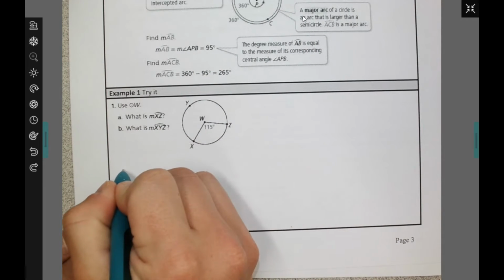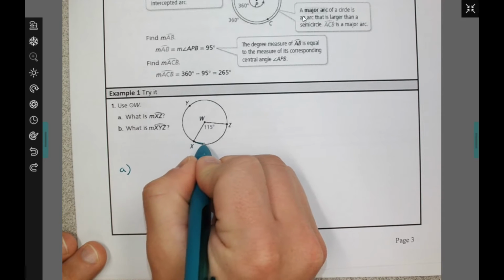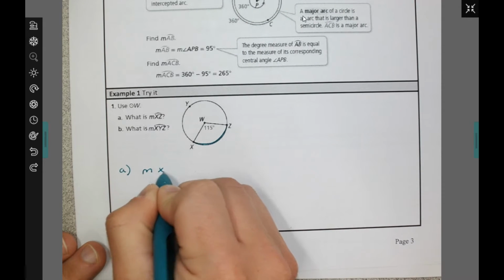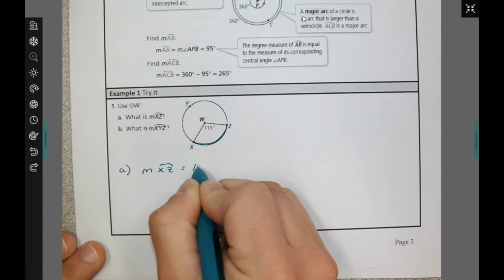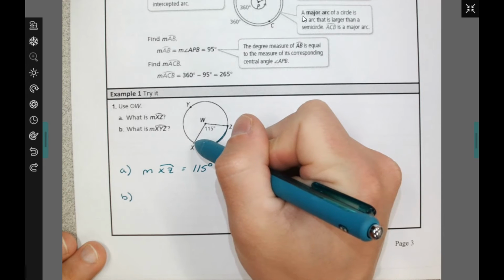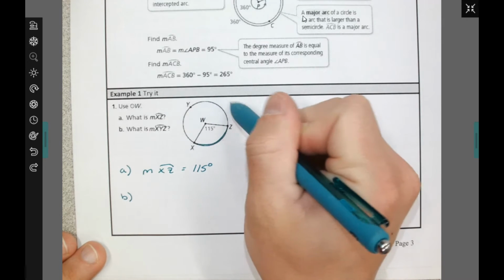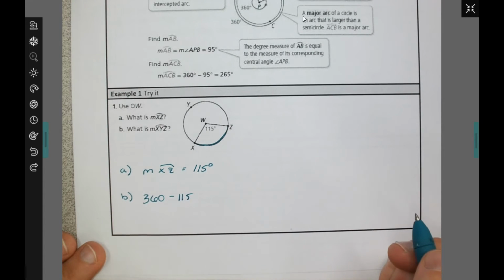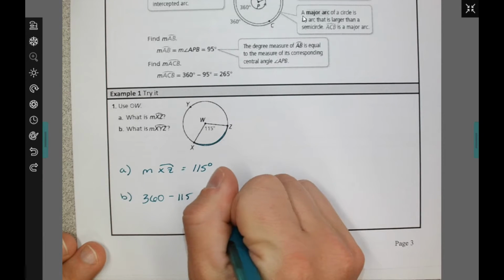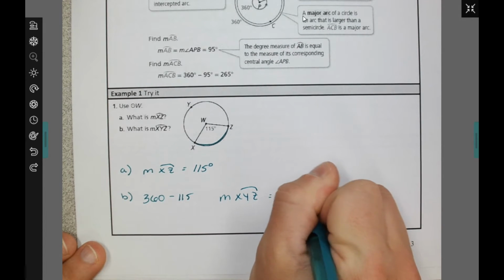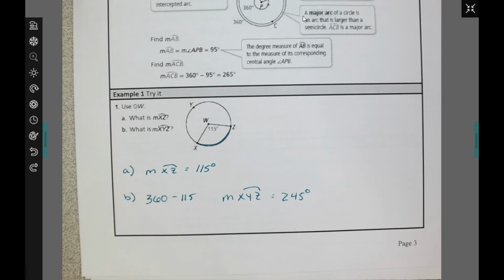So when I go down here for example one, try it. For A, they just want to know what is XZ. So if I go from X to Z, we have the central angle is 115 degrees. So my measure of XZ is going to equal 115 degrees. On the other hand, if I want XYZ, so I'm going from X to Y to Z around the long way, we are going to go 360 minus 115. And when we do that, we're going to get 245 degrees. So the measure of XYZ is going to equal 245 degrees. Okay, so that's it for example one.